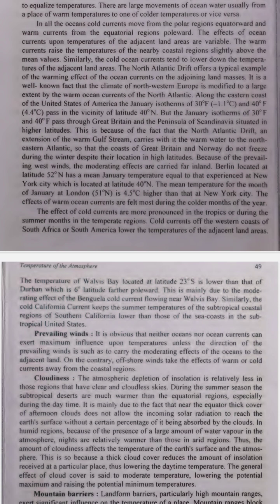Examples of how ocean currents affect local climates. 1. North Atlantic Drift, warm current. Location, North Atlantic Ocean. Effect, keeps northwestern Europe warmer in winter than other places at similar latitudes. For instance, despite its northern location, Great Britain does not have freezing winters because the warm current raises the temperature of the coastal waters.